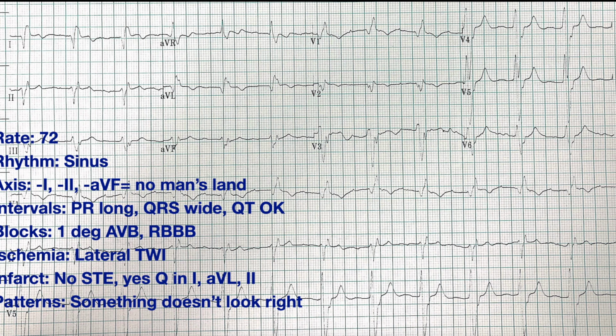And something just doesn't seem right about where those Q waves are, because that means they've had an infarction someplace, but it's hit the lateral leads and lead 2, which is kind of the inferior side, and they're close to opposite sides of the heart, essentially. Something just doesn't sit right with that. Plus, lead 1 looks funny and lead 2 just looks funny.